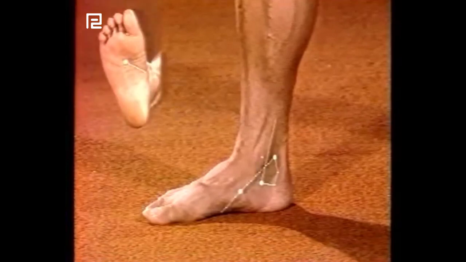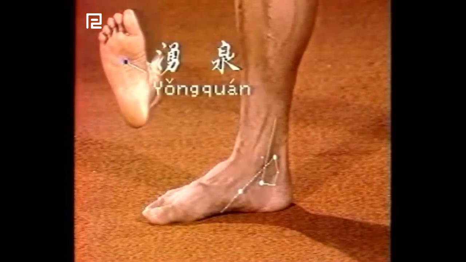Yongquan, kidney 1. On the anterior part of the sole, in the depression at the junction of the anterior third and posterior two thirds of the sole, between the second and third metatarsal bones. It is the Jing-Well point of the kidney meridian. Indications: sunstroke, syncope, hysteria, epilepsy, headache, blurred vision, sore throat, and feverish sensation in the soles. Puncture 0.3 to 0.5 cun, apply 3 to 5 moxa cones, or 10 to 20 minutes moxibustion.